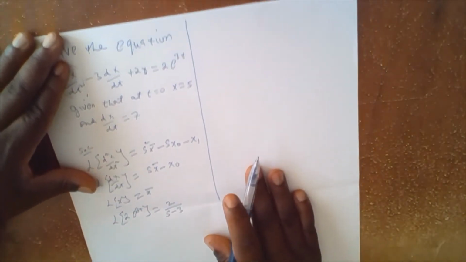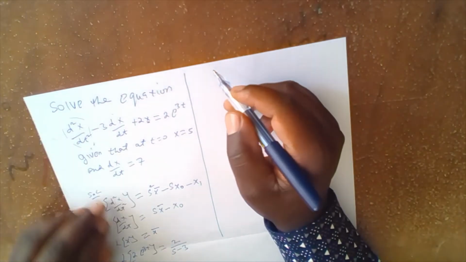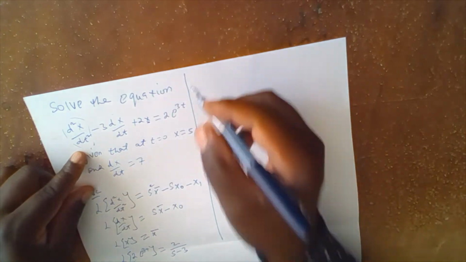So we can now rearrange the equation in the Laplace transform.